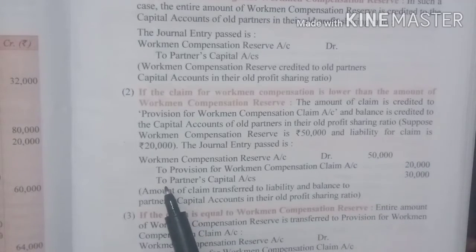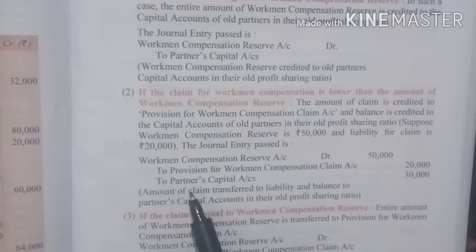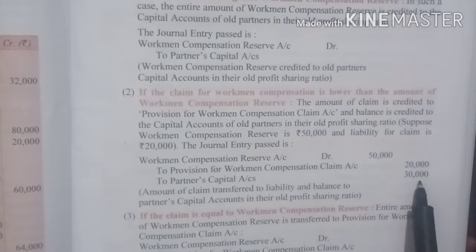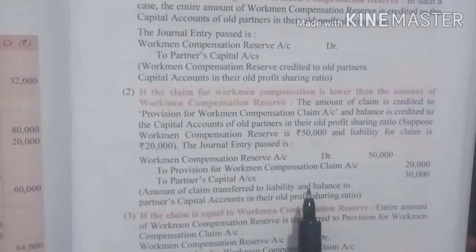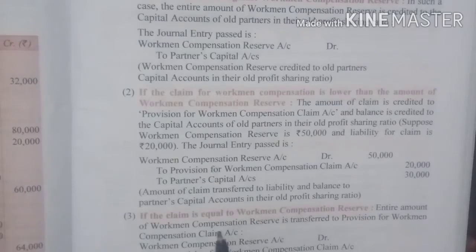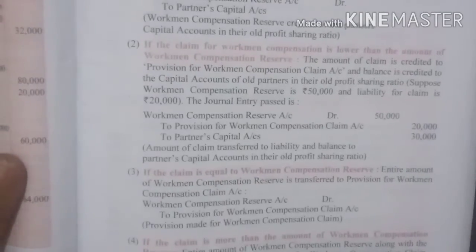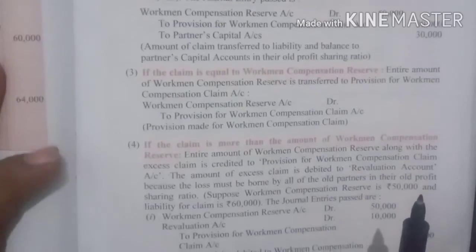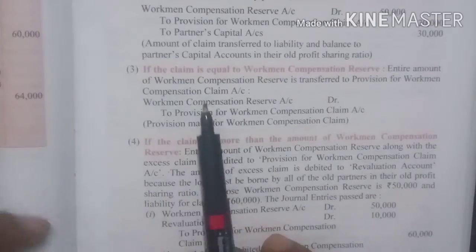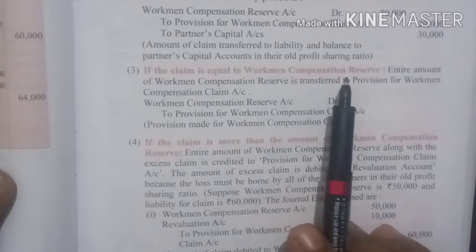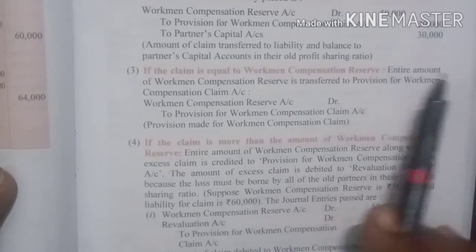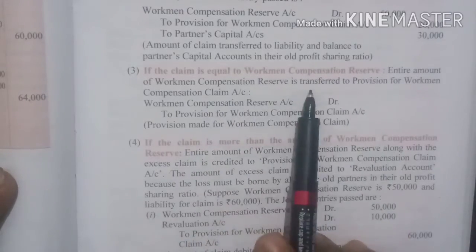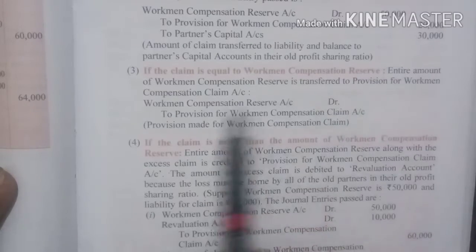Now the rest of the amount will be transferred to the partners' capital account, that is 30,000, in their old profit sharing ratio. Okay. Now the next situation: if the claim is equal to the workmen's compensation reserve, the entire amount of the workmen's compensation reserve is transferred to the provision for compensation claim account.